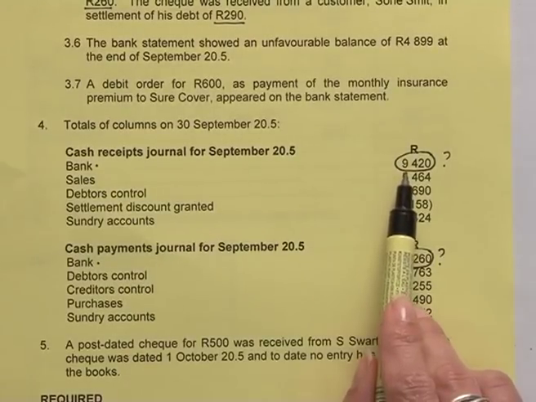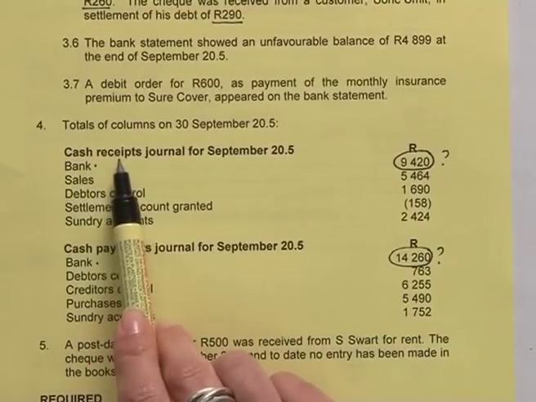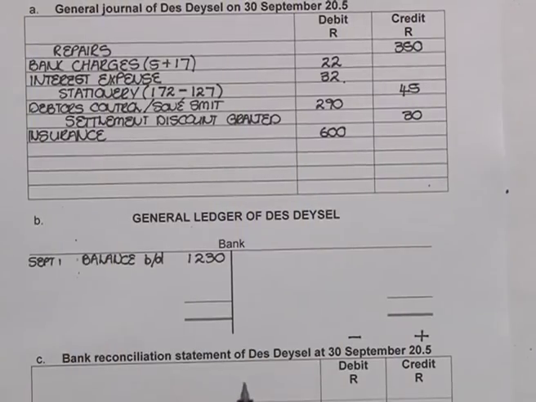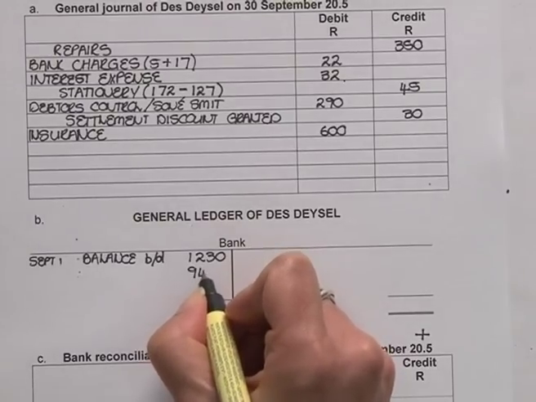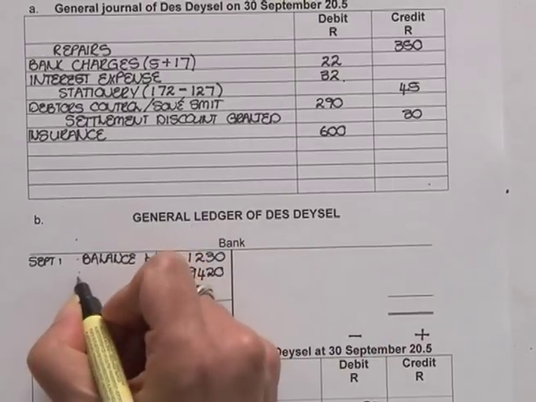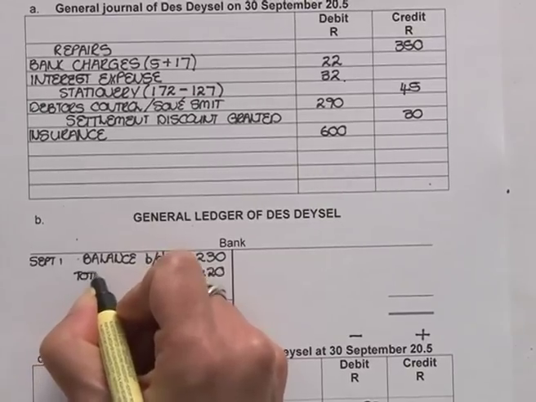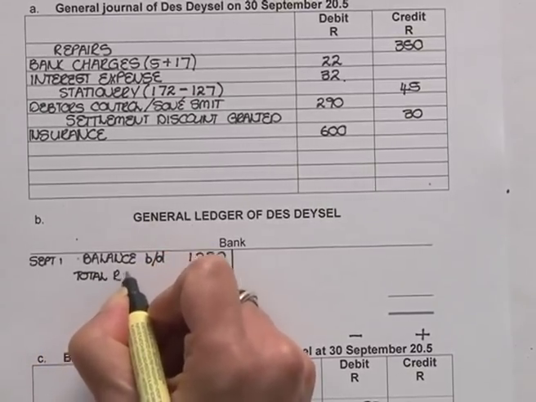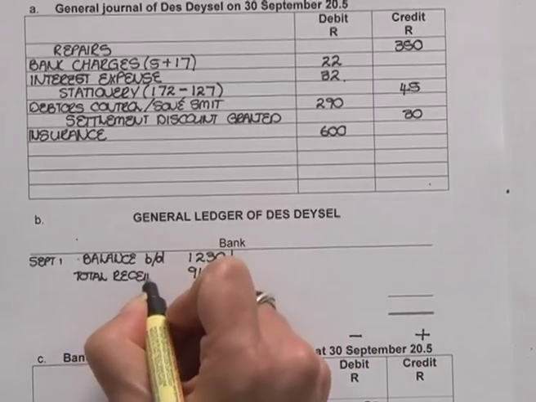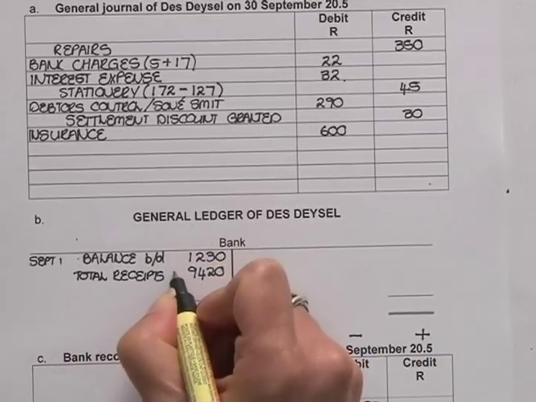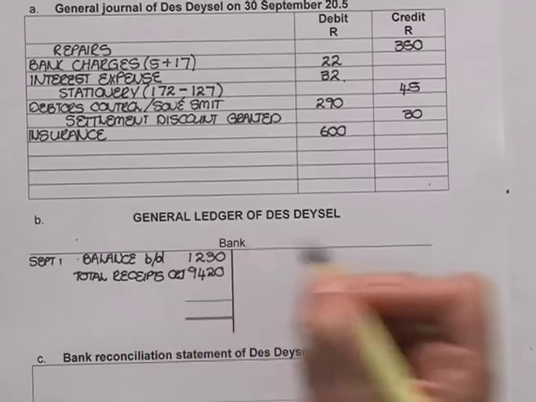So we can include the 9,420 cash receipts. That will increase my bank on the debit side, 9,420. And I will include that as total receipts. You can also use sundry accounts. I got that from the cash receipts journal.